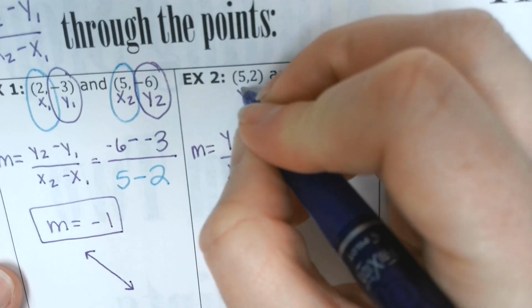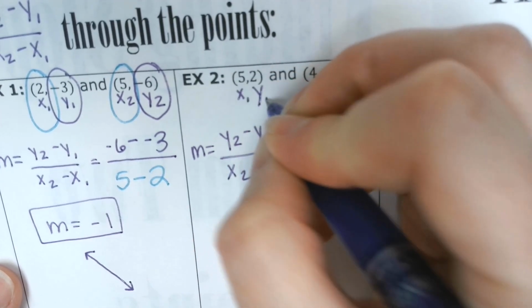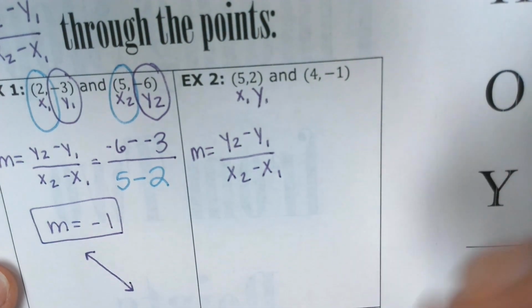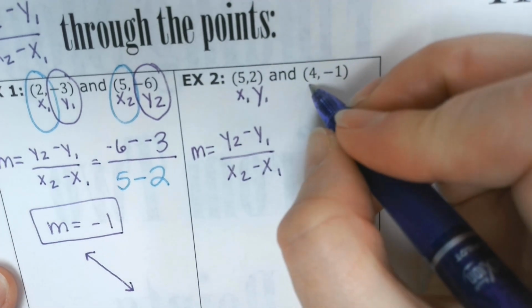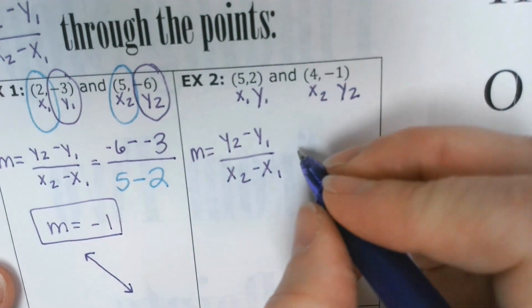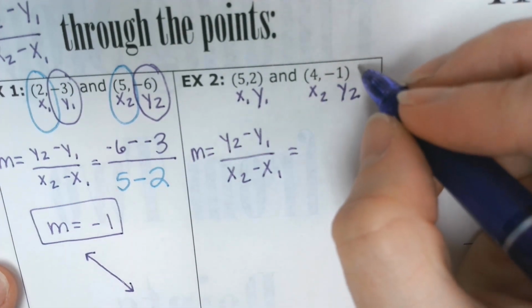So 5 is x1, 2 is y1. Each point should have an x and a y. Since this is my first one, I'm going to put ones with it. This one's going to be an x and a y, but this is the second one, so x2, y2. So once you have them labeled, you can plug it into the formula.